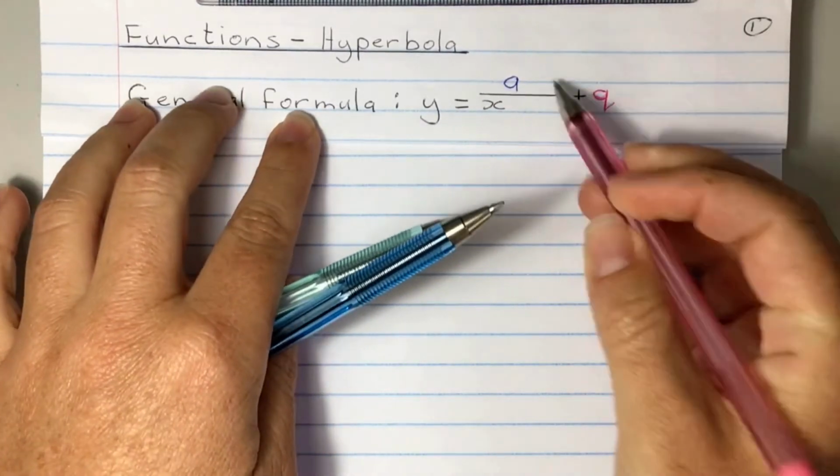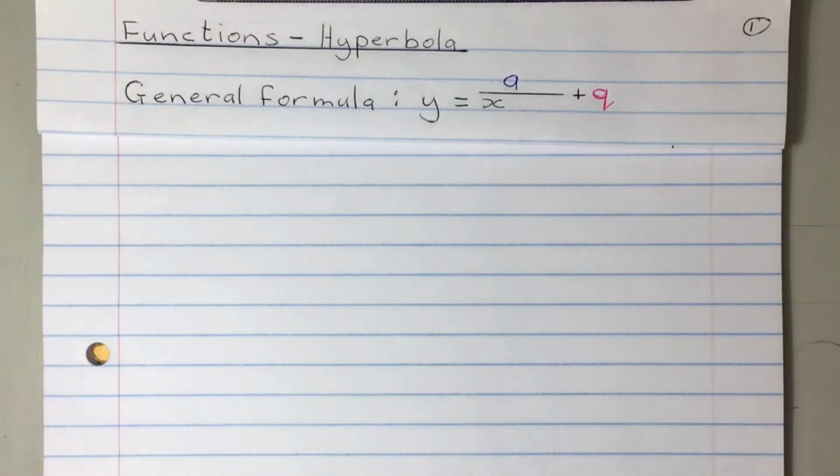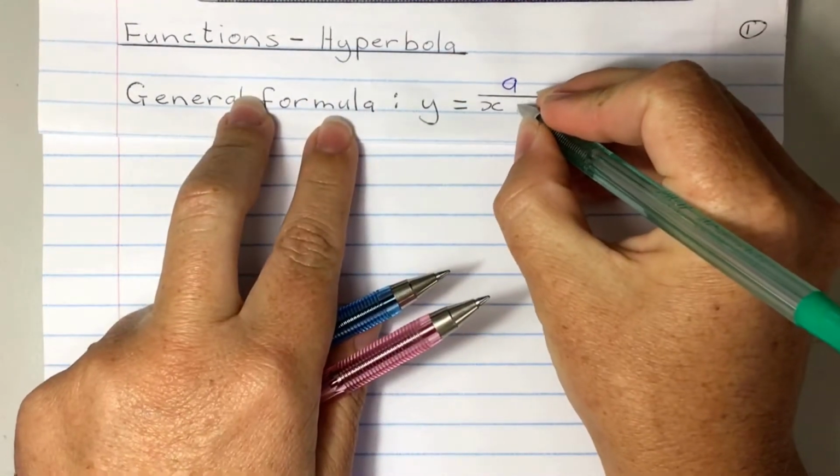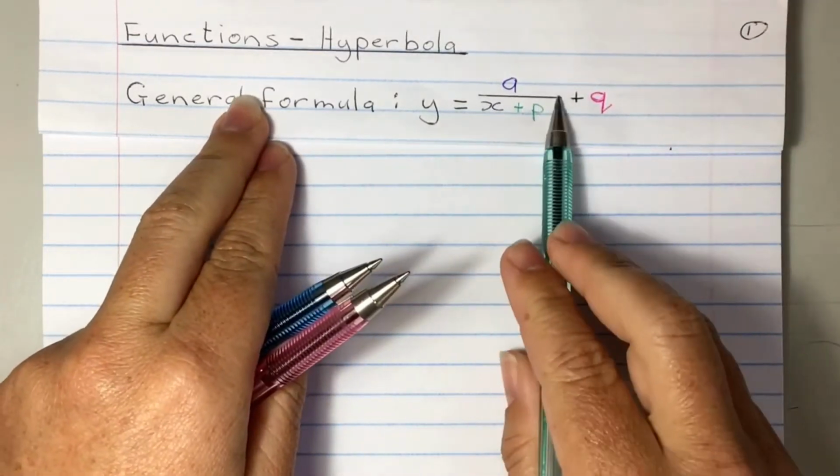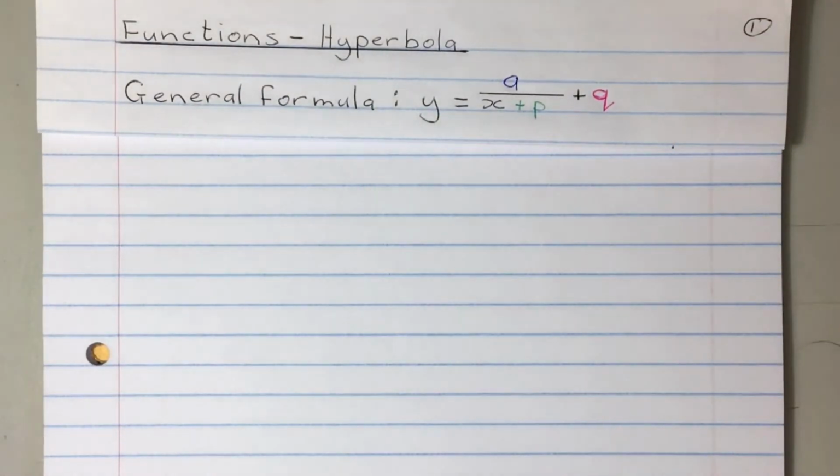So a over x plus q are the parts of the graph that you already know, and this year we are adding in a third part, which is p underneath the fraction line over here.